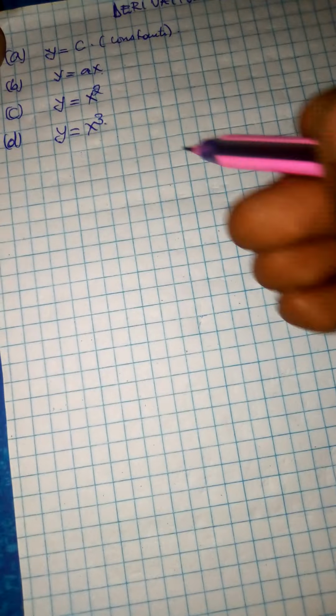We have also seen that dx can be equal to S minus R, or simply x minus x0, which is the change in x.